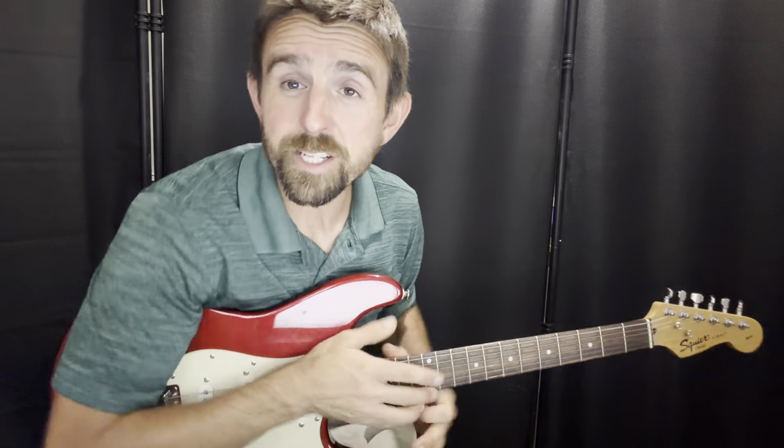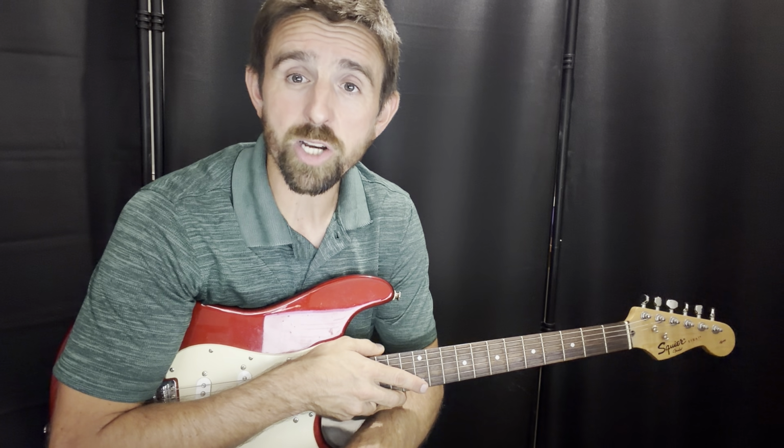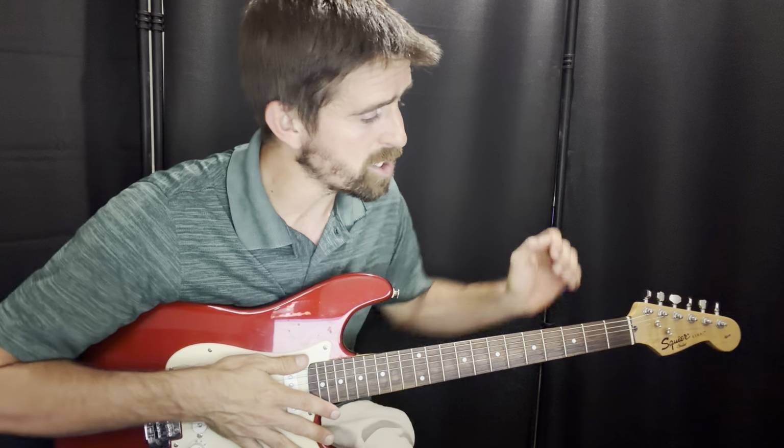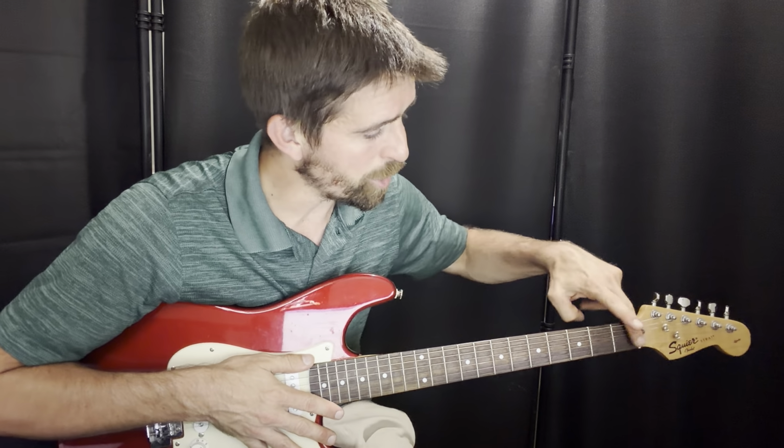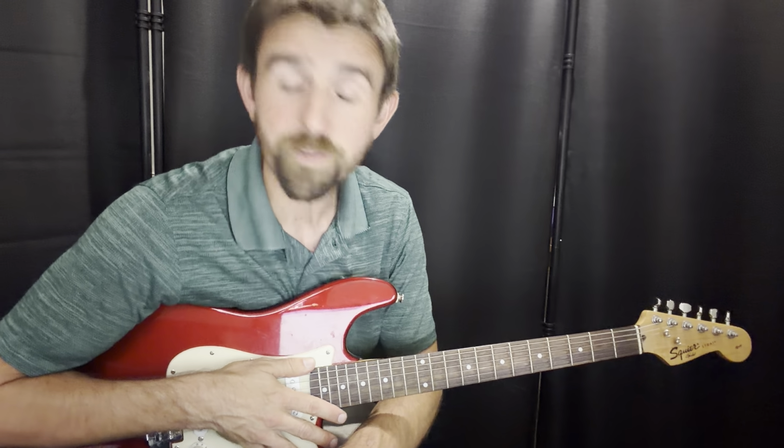So there you go. Hopefully this got you started on understanding how electric guitars work. We have the names of our strings, what frets are, and we talked about how to locate certain spots on the string. Hope this was a good start.